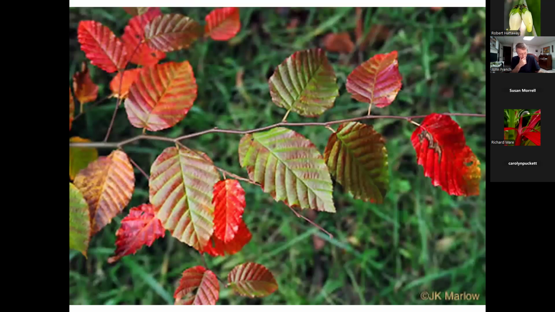Wait, are you already in Group C? I'm just looking at pictures. You're profiling the plant. You're doing plant analysis. That's what you're doing.